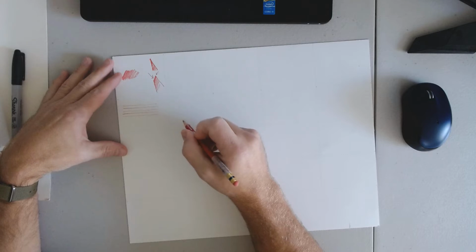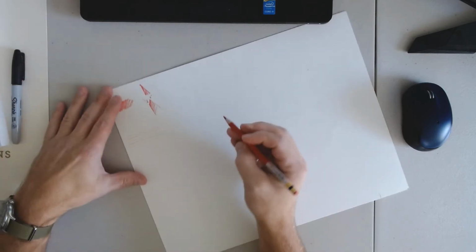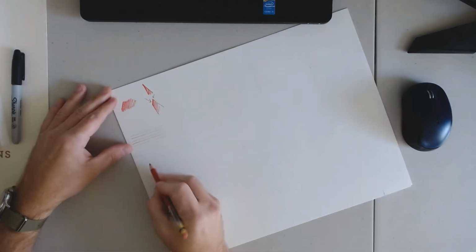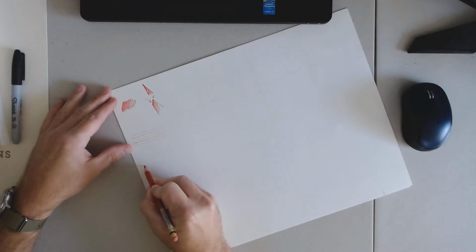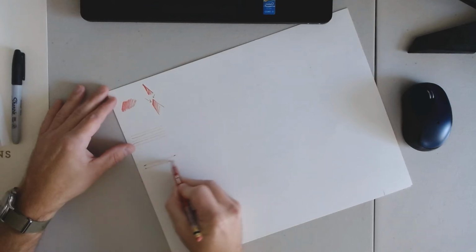The third principle is something I call hit, go, hit. You'll see this a lot in architectural sketching. The idea is that when you start a line, you make a point, make a line, and then at the end of that line, make another point.